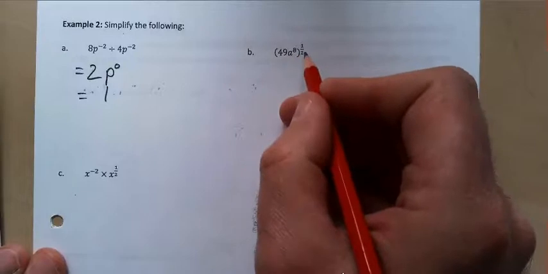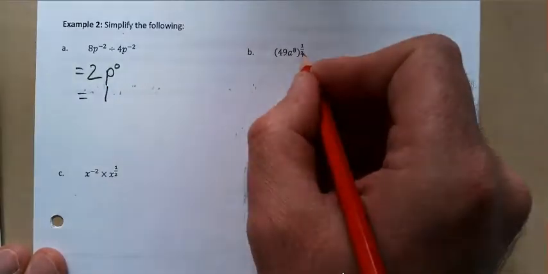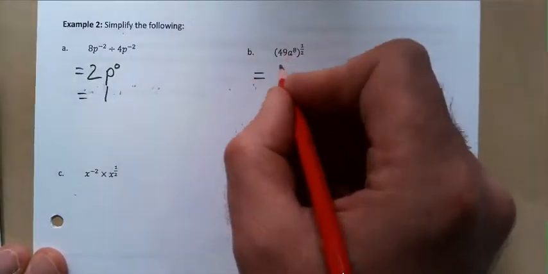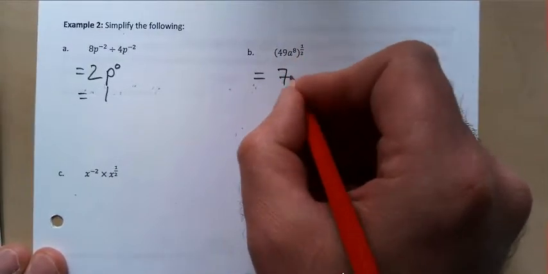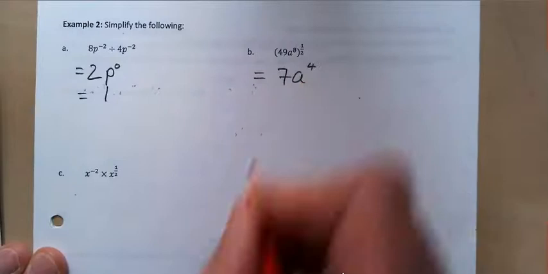49a to the power of 8 all to the power of a half. So the power of a half effectively means the square root. So the square root of 49 is 7. And the square root here, if you want to do 8 times a half, that works as well. That is a to the power of 4.